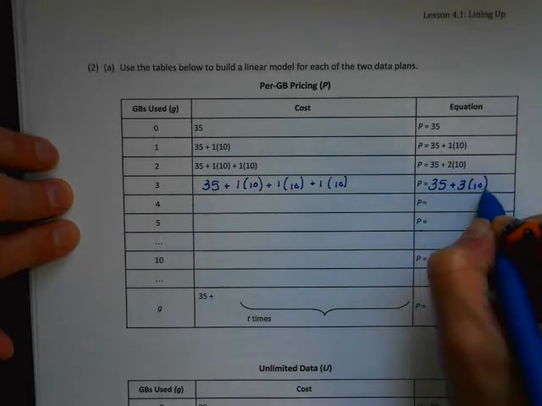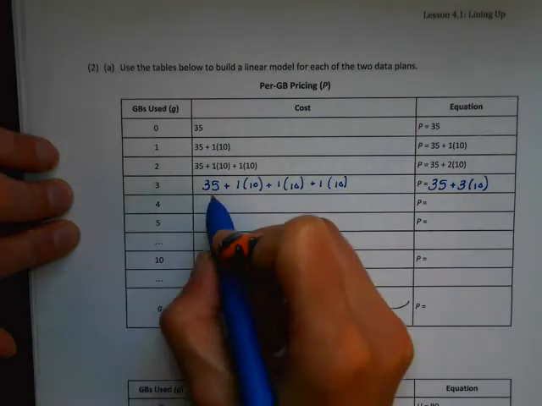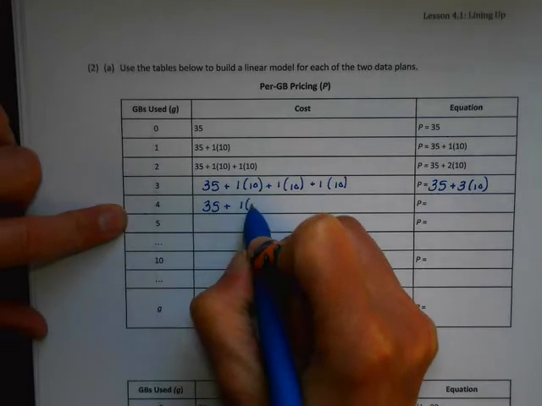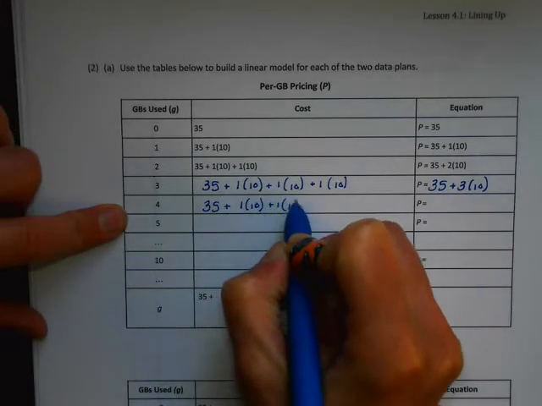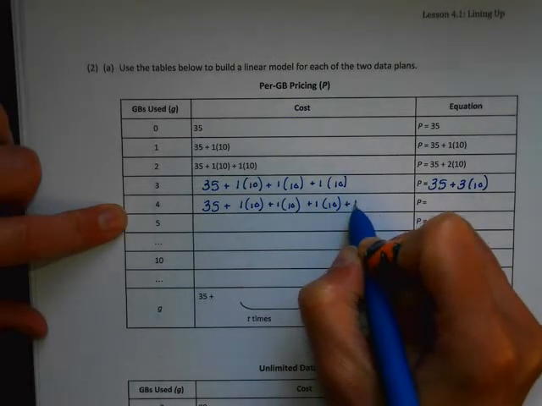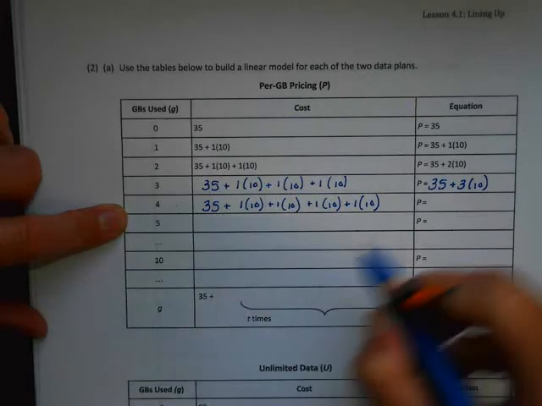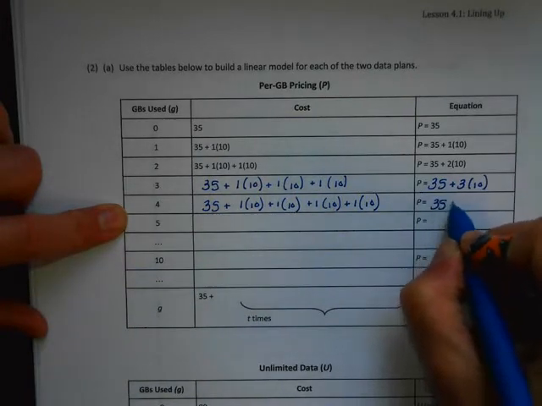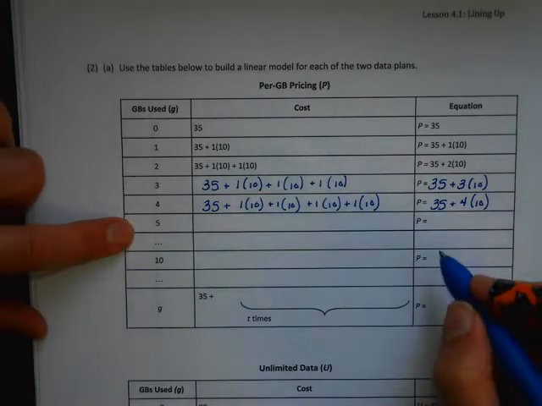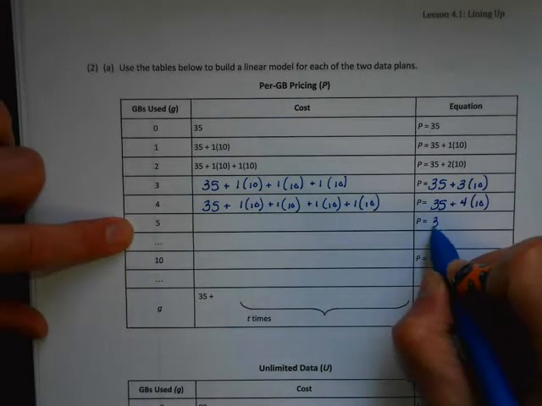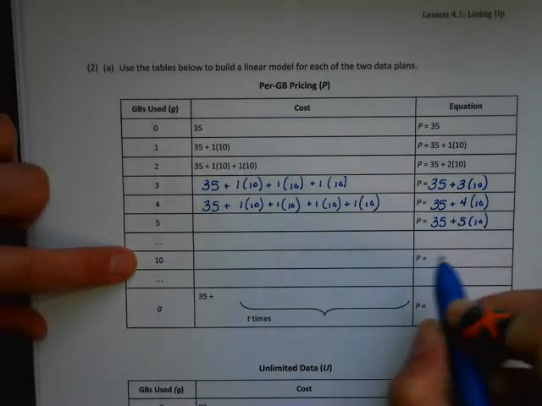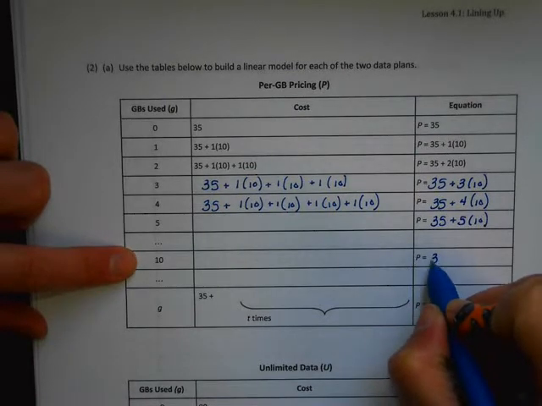Okay, we'll do this one more time. So for 4 gigabytes, it's $10 for the first, $10 for the second, $10 for the third, and then $10 up to and including the fourth. So it's $35 plus 4 of these 10s. And we're not going to write all that out again. So the next one would be $35 plus 5 of these 10s. And then if you use 10 gigabytes, it would be $35 plus 10 of these 10s.